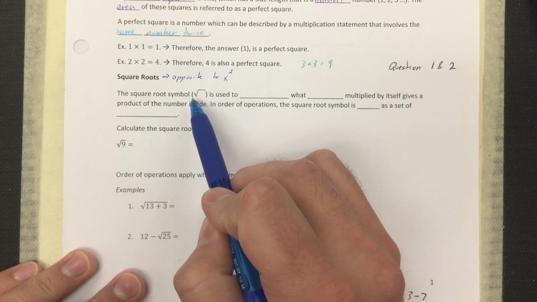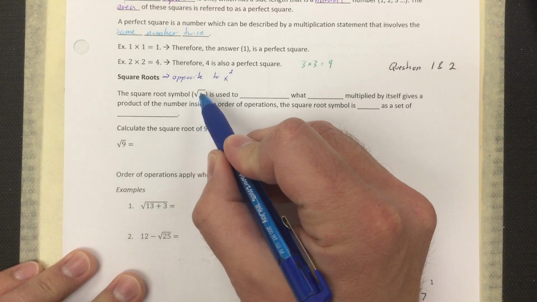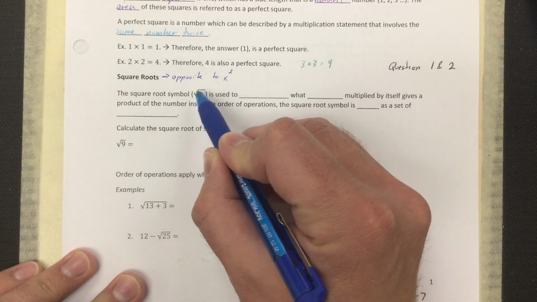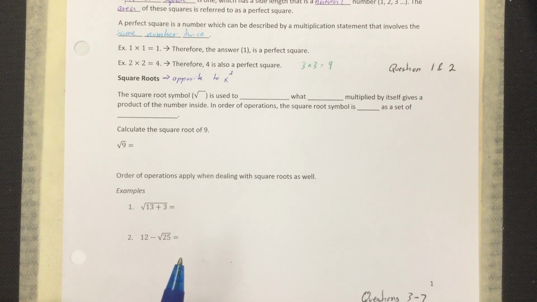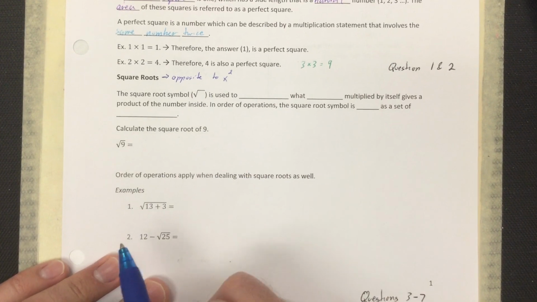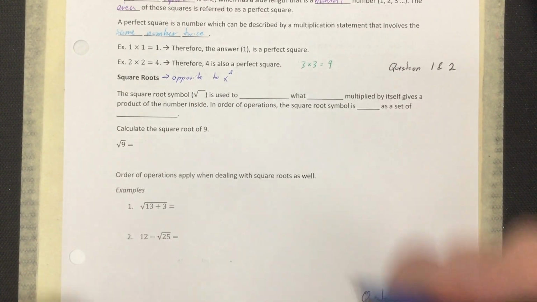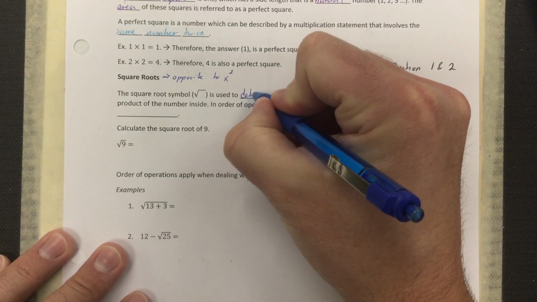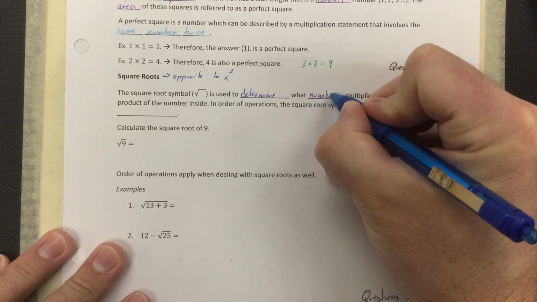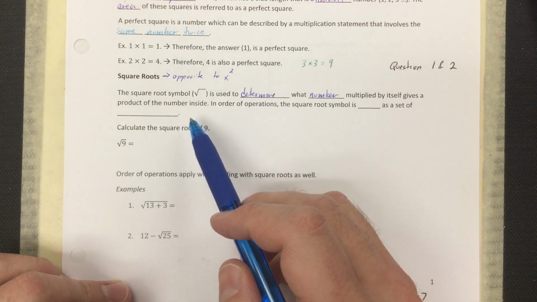So if we have this square root symbol, which we see right here, you might have seen it somewhat differently. It goes down, up, and then across. It looks a little bit like long division, which you might have seen in the past, but we're not going to use a long division symbol anymore. We're just going to use a square root. So square root is used to determine what number multiplied by itself gives a product of the number inside.